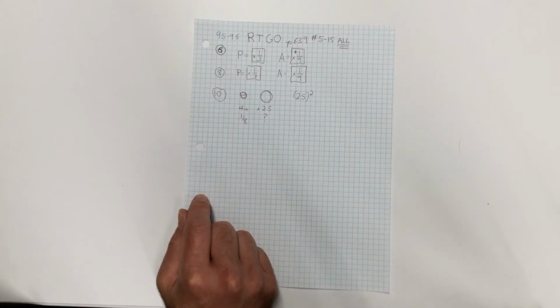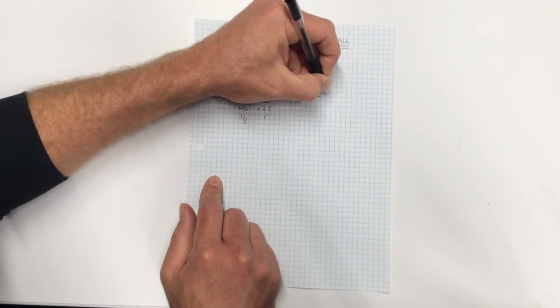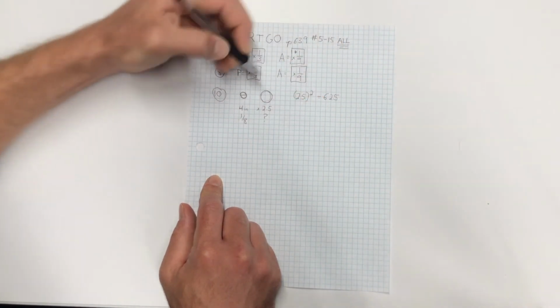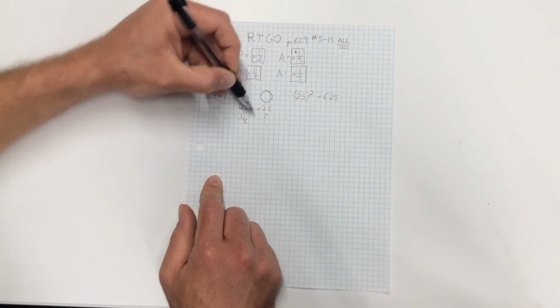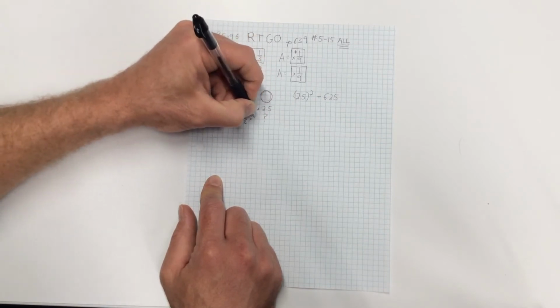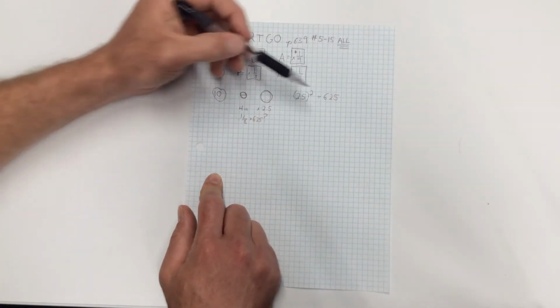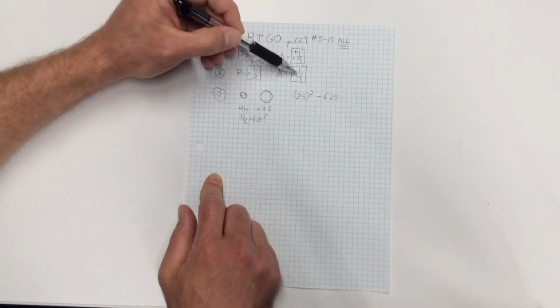So 2.5 times 2.5, do it off camera. So 2.5 squared is 6.25. So by making the diameter 2.5 times bigger, you're going to make the area times 6.25. Okay? And so that would be like answering this, how much it's changing.